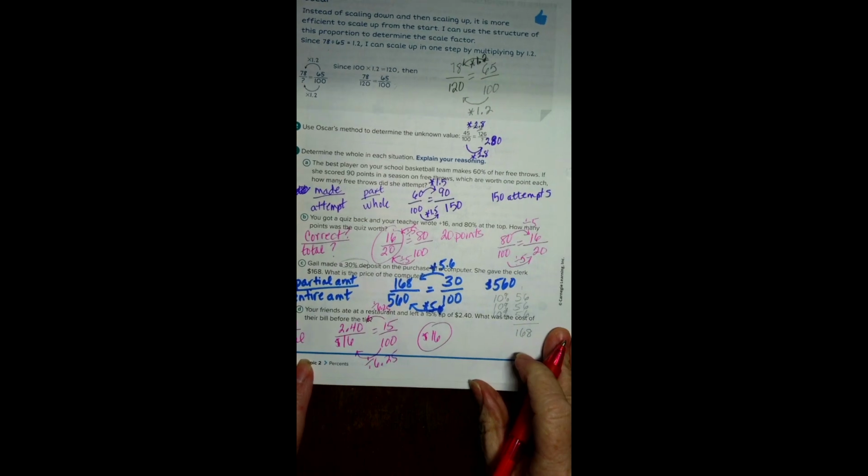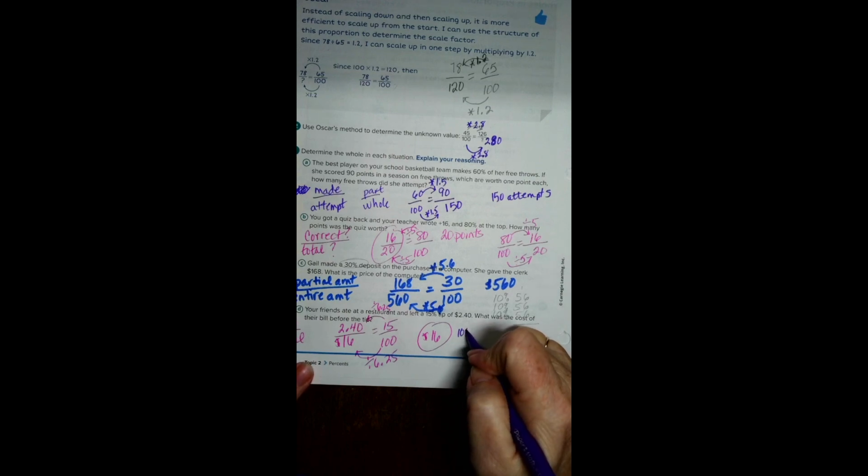Let's check that with benchmark percents. So 10% of 16 would be $1.60. 5% is half of that. Half of $1.60 is 80 cents. That would get us to the 15%. 0, we're adding here. 6 plus 8 is 14. Decimals stay in line. $2.40. So we are correct with our answer of 16.